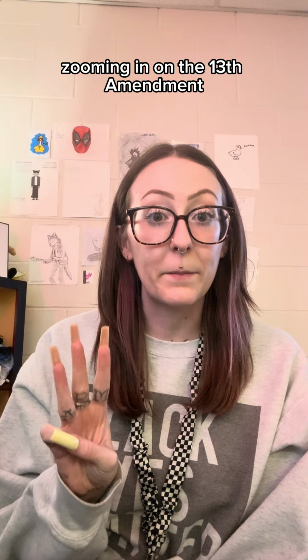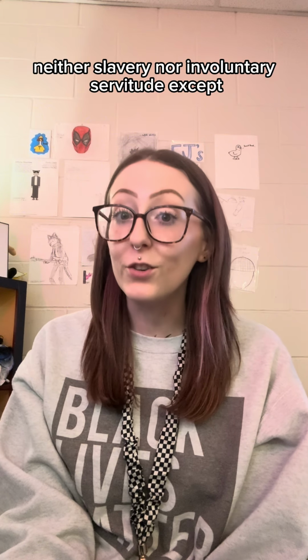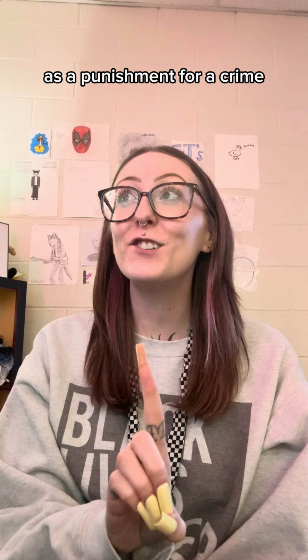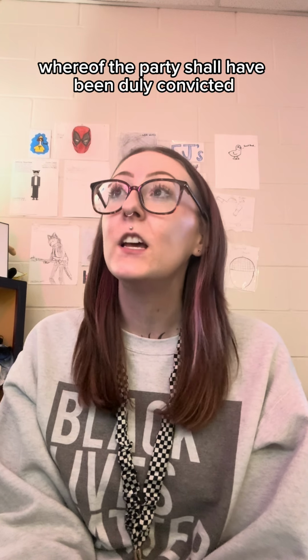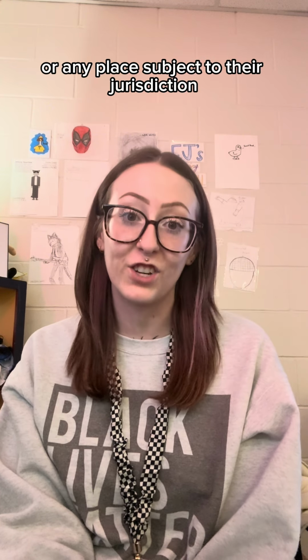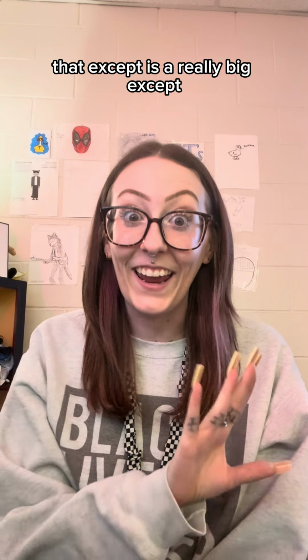Zooming in on the 13th Amendment, the exact wording of this says: neither slavery nor involuntary servitude, except as a punishment for crime whereof the party shall have been duly convicted, shall exist within the United States or any place subject to their jurisdiction. That except is a really big except.